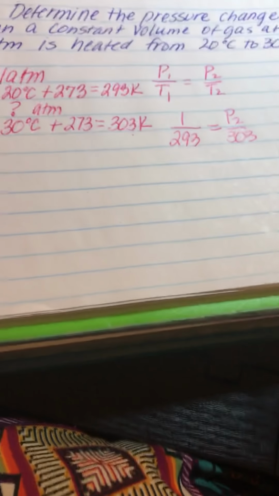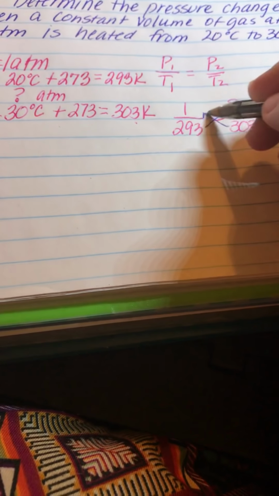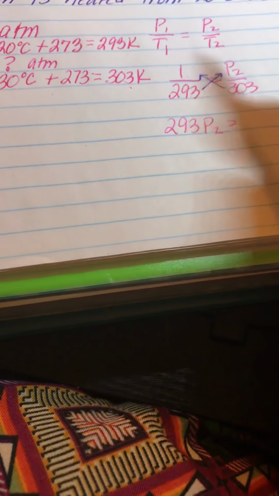So again, I like the cross multiplication thing. So I'm going to cross multiply these two. I would start with the variable first: 293 P2. And then I cross the other way, and it just so happens because this is a 1, it's going to be 303 times 1, or just 303.